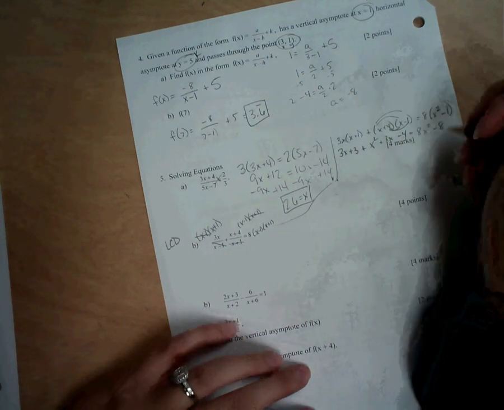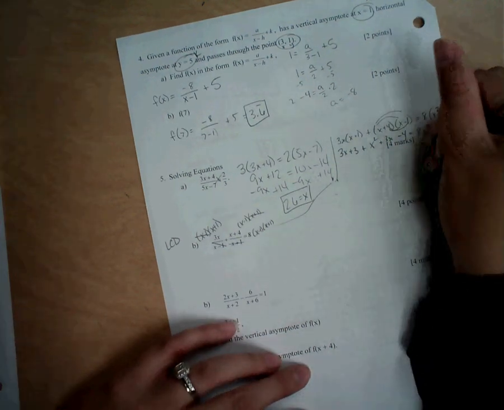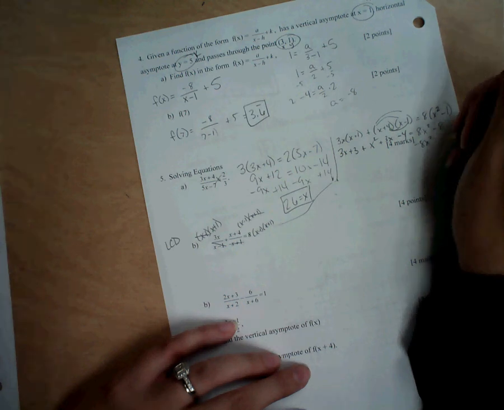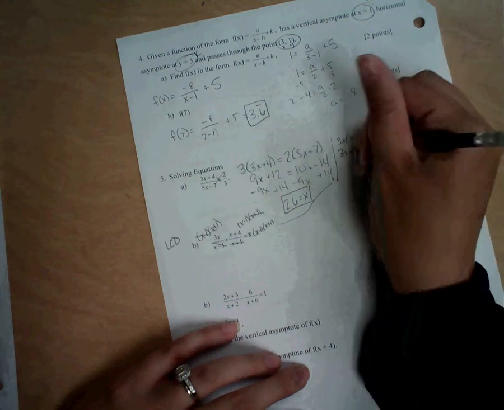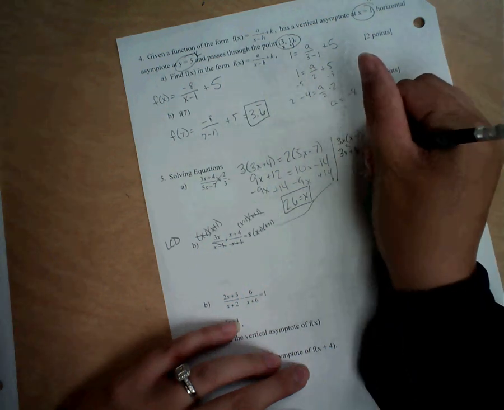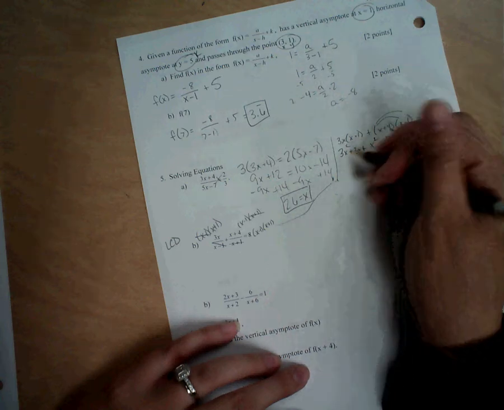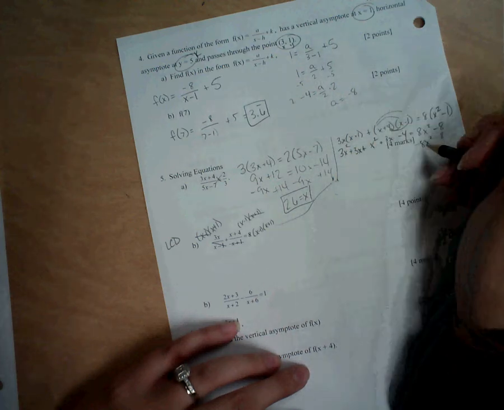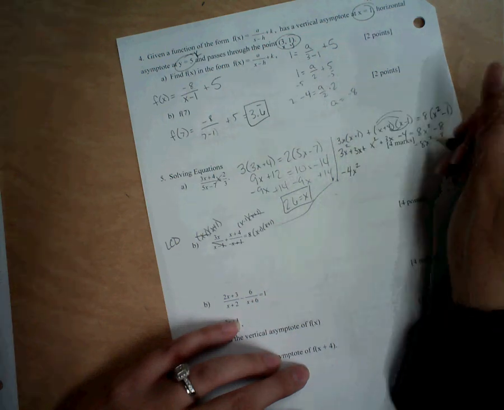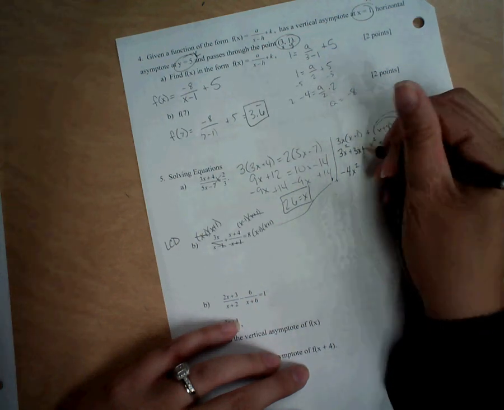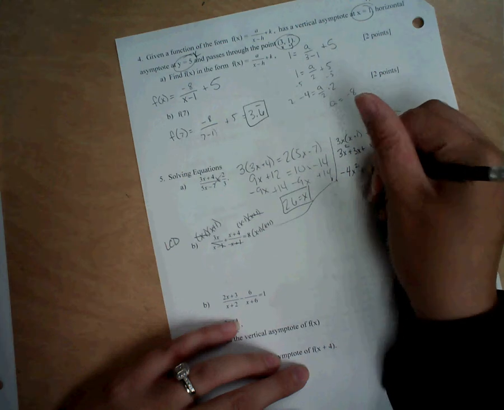Now I'm going to move everything over to one side, so I'm going to subtract 8x squared, and I'm going to subtract 8. This should be a 3x squared, and this should be a 3x, sorry. So 3x squared plus x squared is 4x squared, minus 8x squared is negative 4x squared. 3x and 3x is a positive 6x.